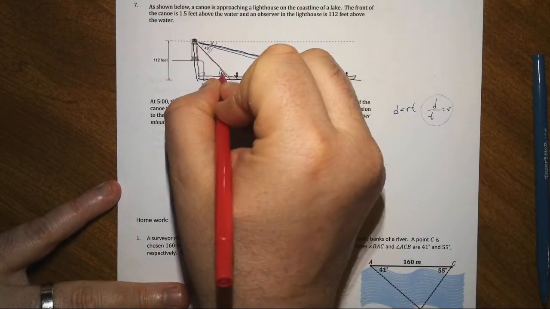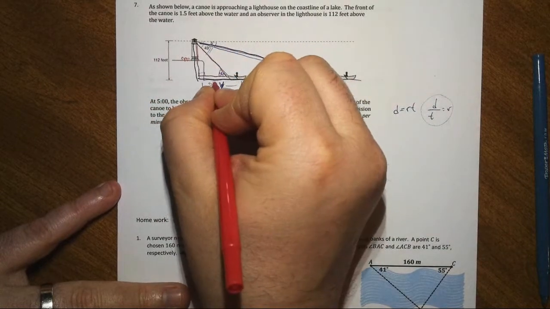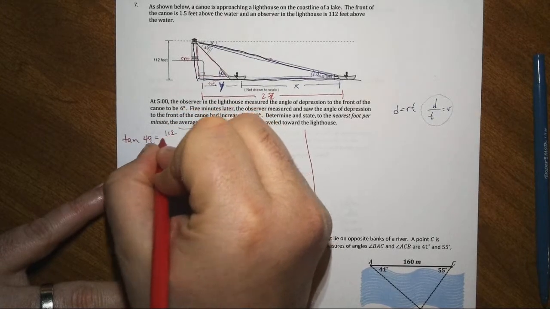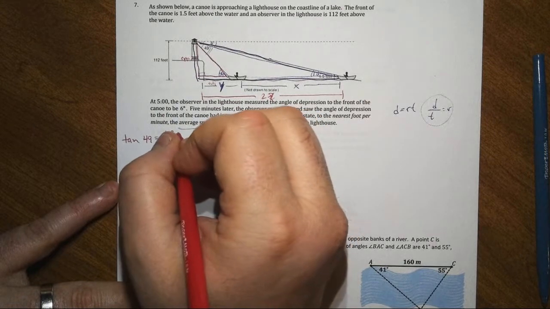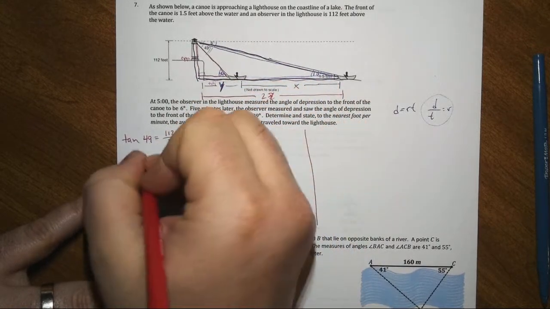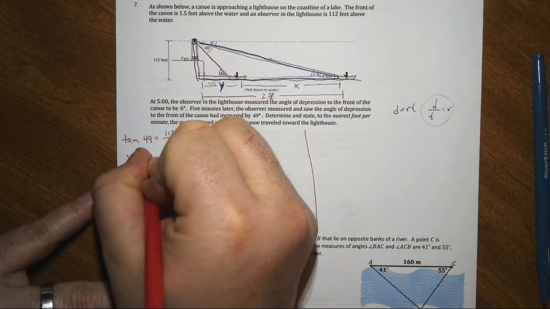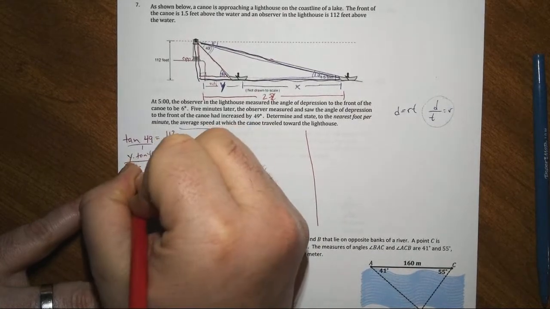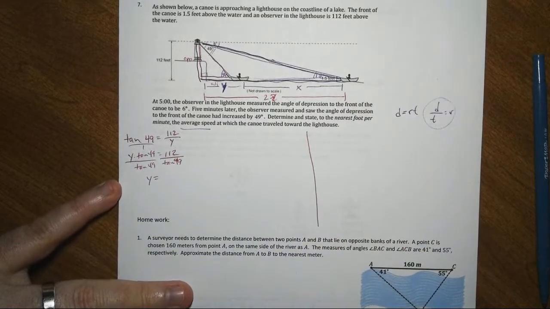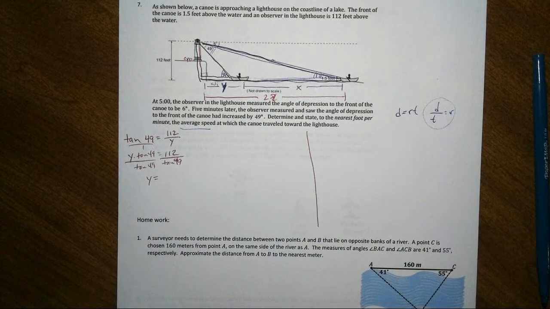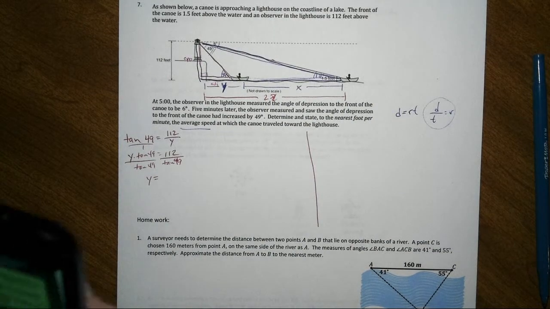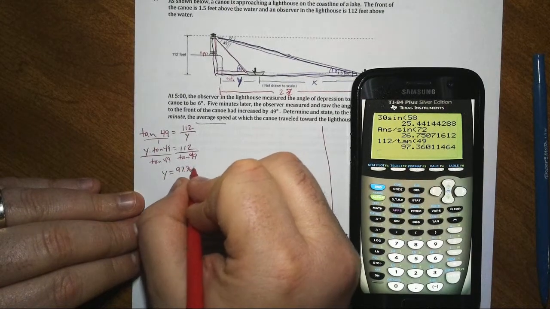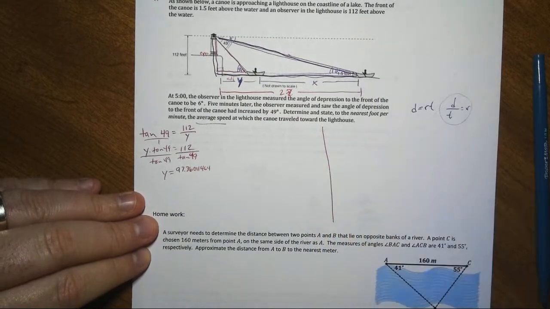So in my 49-degree angle, this is the opposite side. This is the adjacent. So I'm going to do the tangent of 49 is equal to 112 over that piece right there we called y, and then we'll cross multiply this out. So y times the tangent of 49 is equal to 112. So divide out the tangent of 49. We're left with our answer, and we get 97.36. 0.11464. We don't want to round this yet. We're going to keep that.